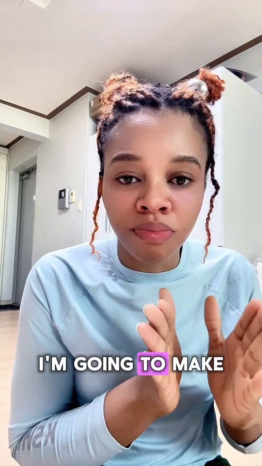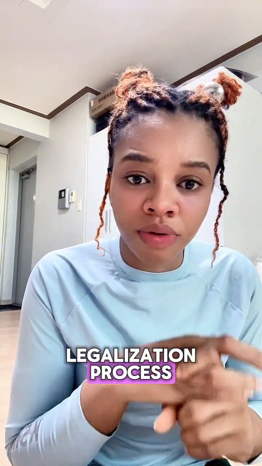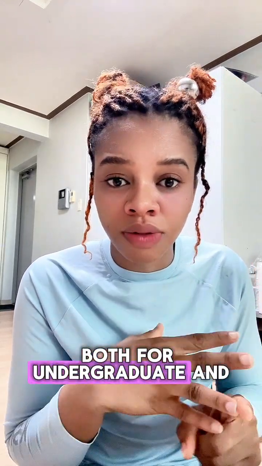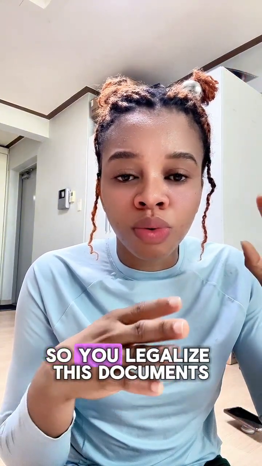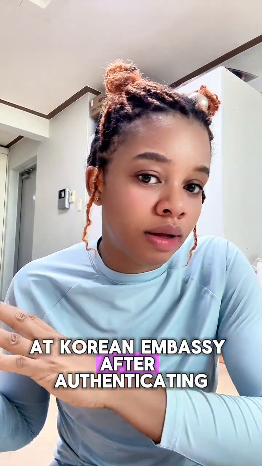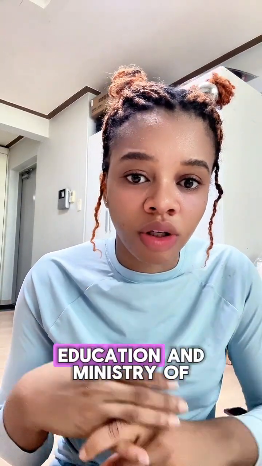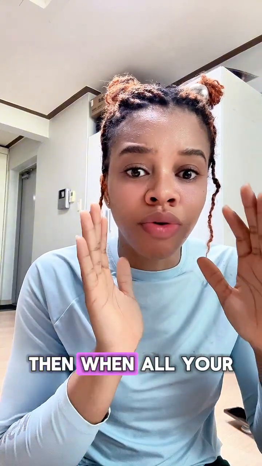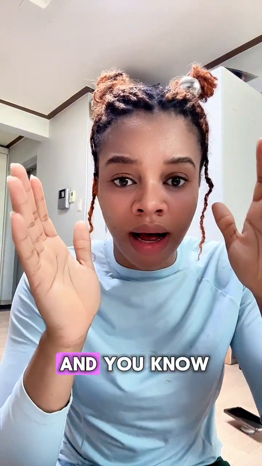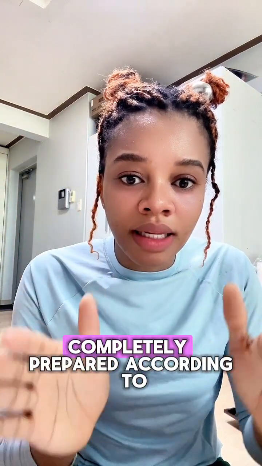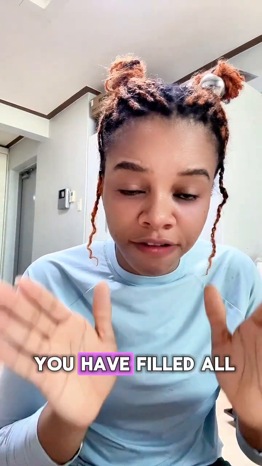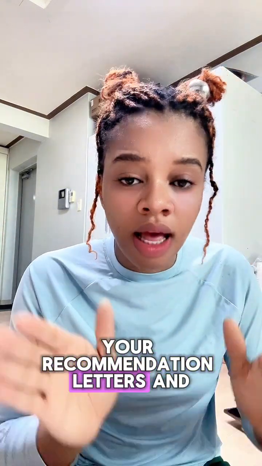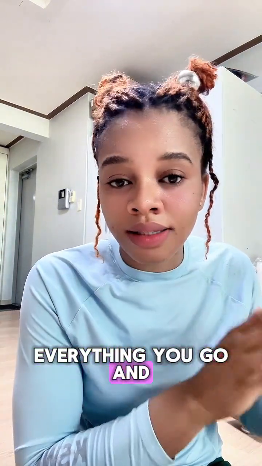I'm going to make a video for the general legalization process, both for undergraduate and graduate. I'm going to post the video soon. So you legalize these documents at the Korean Embassy after authenticating at the Ministry of Education and Ministry of Foreign Affairs. Then when all your documents are completely prepared according to the guideline, the forms are filled, your recommendation letters and everything, you go and start online.